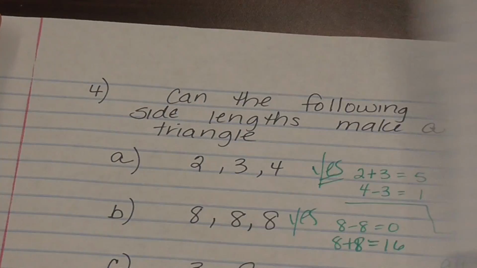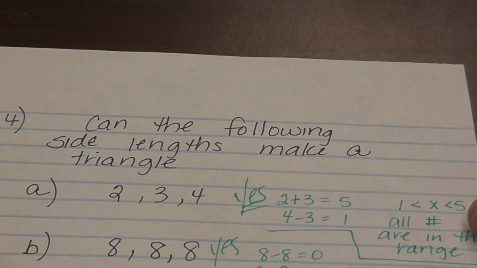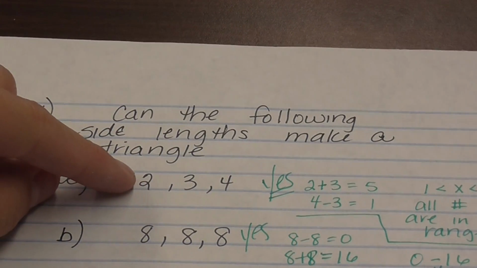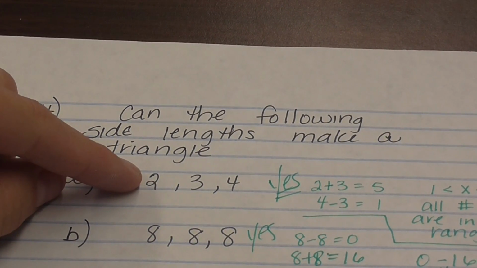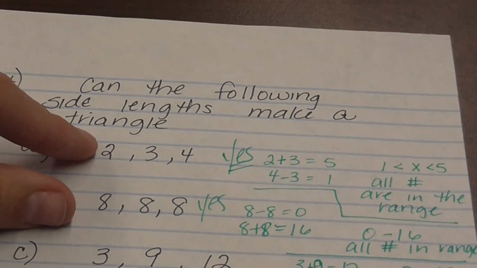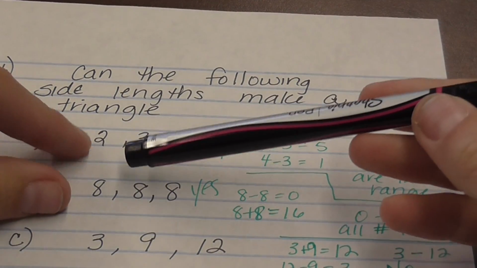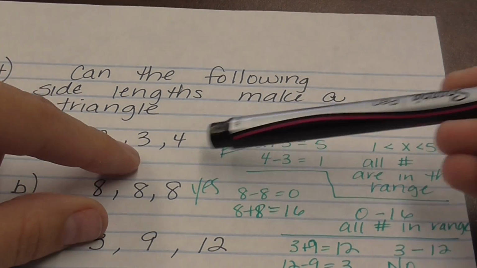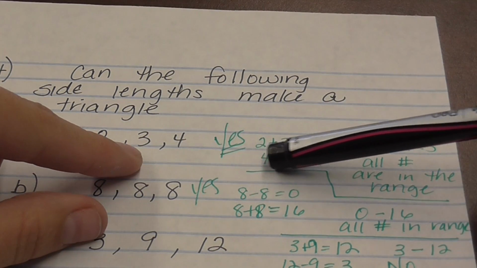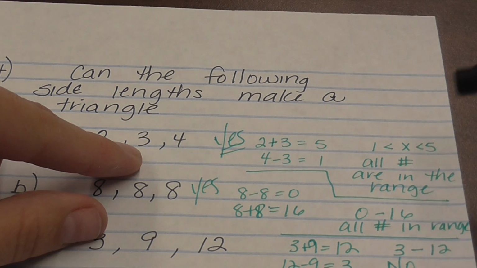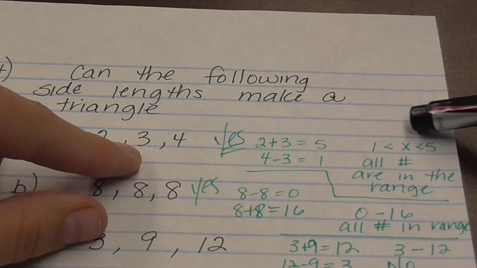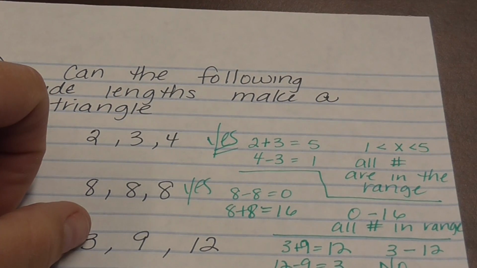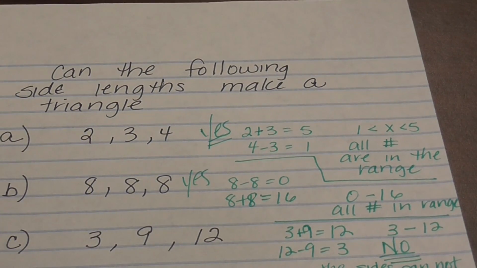Last example: can the following side lengths make a triangle? If I'm given a shape labeled 2, 3, 4, will that actually make a triangle? I'm going to take my two smallest numbers and add them up for the top end of the range. I'm going to take my two largest and subtract them for the bottom end of the range. So I find a range of 1 to 5, and then I go back and check, are all these numbers between 1 and 5? Yes, they are. Yes, it makes a triangle.